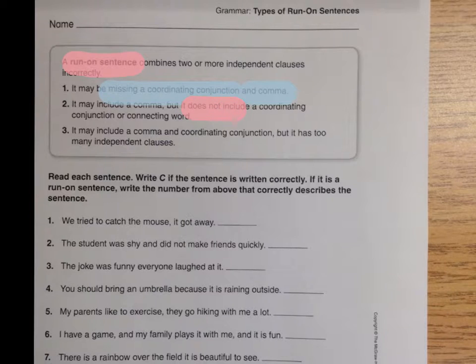The last one says it may include a comma and a coordinating conjunction, but it has too many independent clauses. Okay. So when you read the sentence below, you're going to write a C if the sentence is written correctly. If it's a run-on sentence, all you have to do is put a number 1, a number 2, or a number 3 to see what kind of run-on sentence it is.